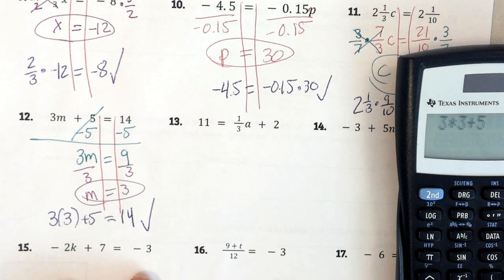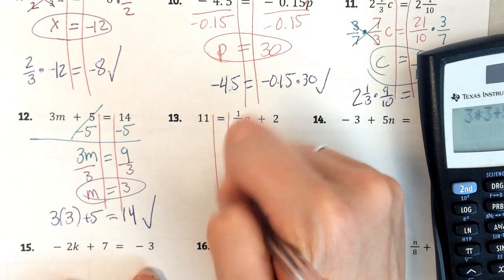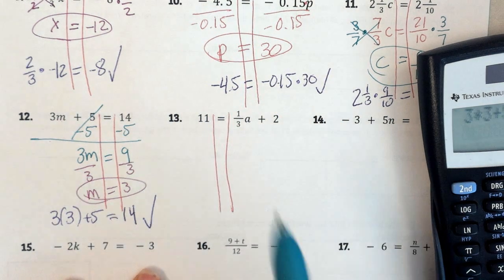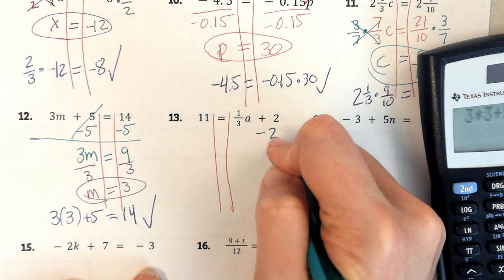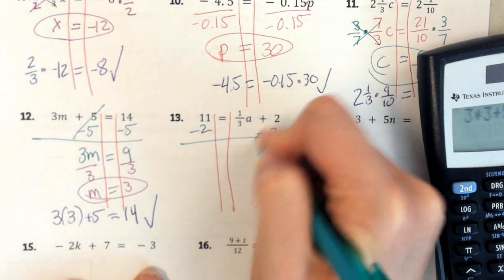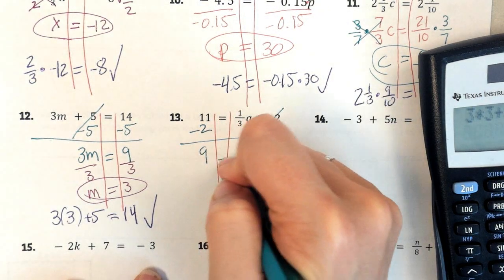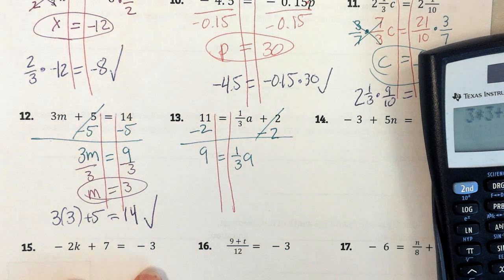Next one, I'm going to put in my railroad tracks. My constant on the side with the variable is 2. Since it was a plus 2, my opposite is subtract 2. So 11 minus 2 is 9. I would get 1/3 a.